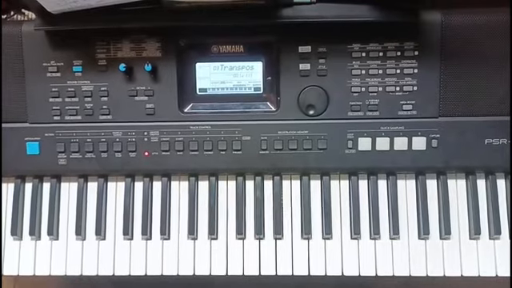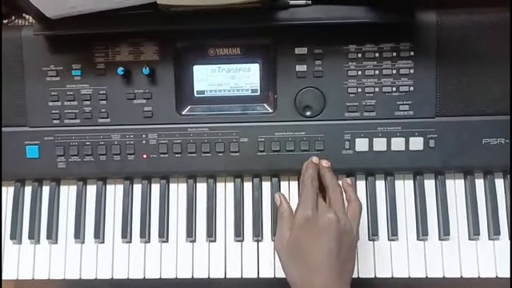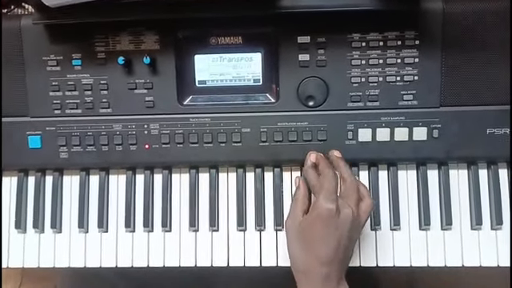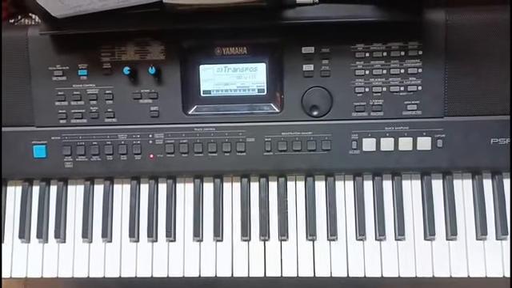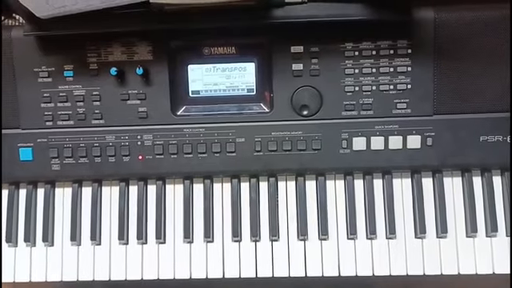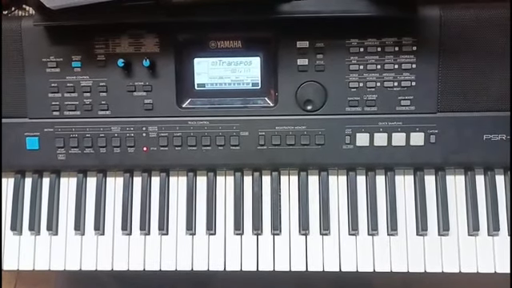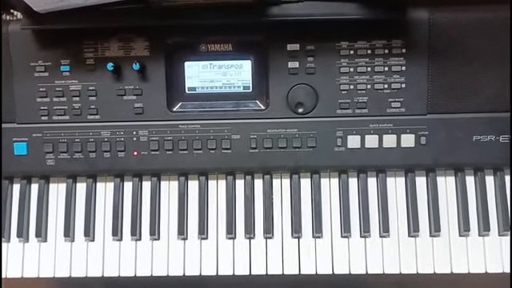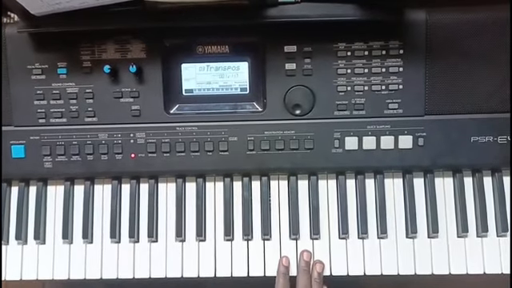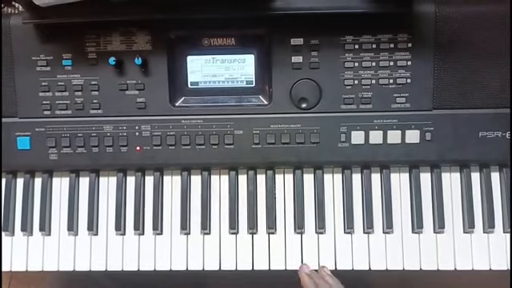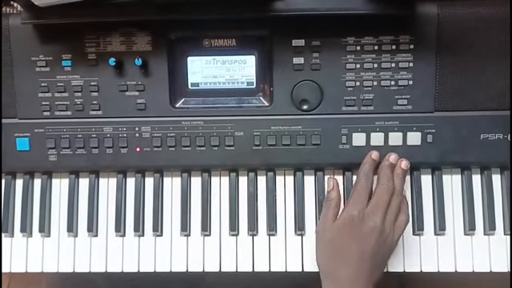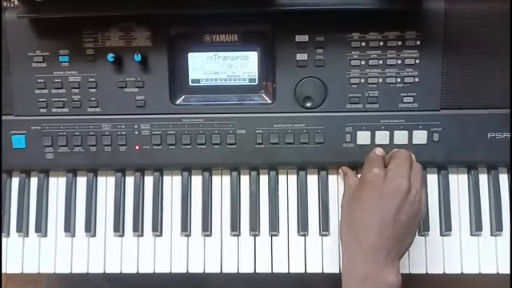Then the third one, as far as this model is concerned, this keyboard has a capability of allowing the mic input, the microphone. You can use a microphone. So you can also record your own voice here using the quick sampling. And the point to note, how long does it take to sample?